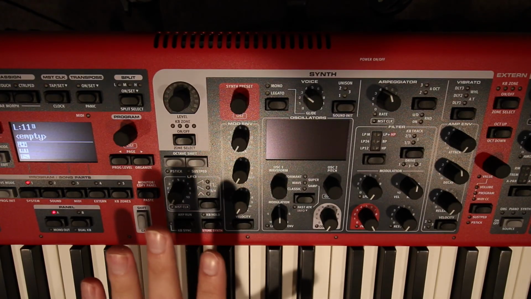Today we will be using mainly the Nord over here, the Nord Stage 3. It has a great synth engine based on the Nord A1, and we're going to use that because there's a lot of great control on totally shaping a synthesizer patch or sound. So yeah, let's go ahead and dive in.